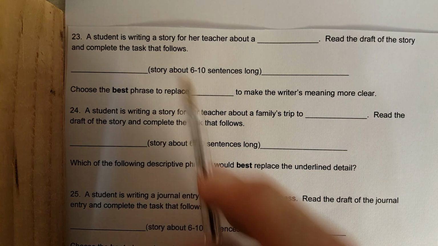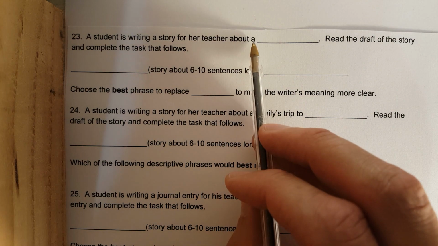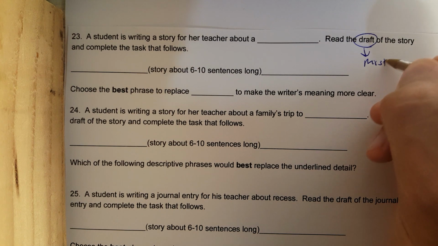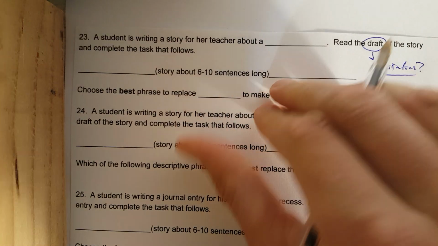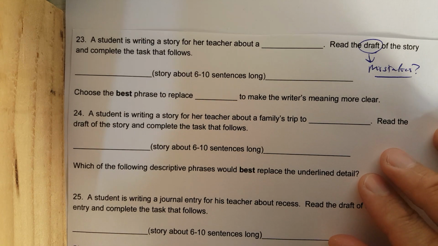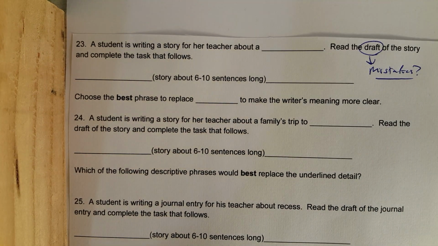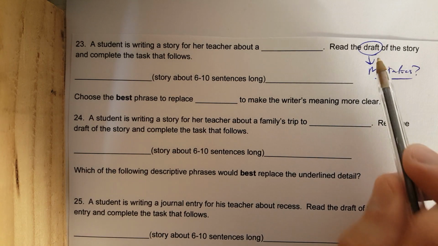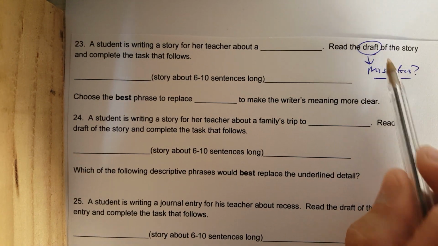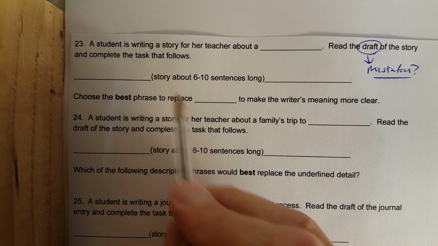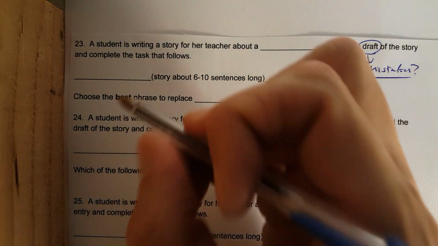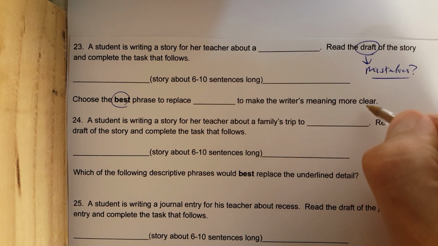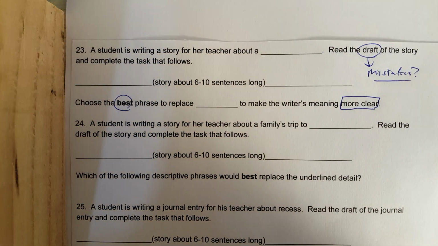Here we go. Number 23, lightning speed. A student is writing a story for a teacher about, they'll give you another topic. Read the draft. A draft is, there are a lot of mistakes. Okay, it's one of the first times maybe the writing was ever done. Remember, writing is a process. You need to go back and change, add, delete, and keep making it better. So a draft is, there's a lot of errors. Read the draft of the story and complete the task that follows. They'll give you 6 to 10 sentences. Choose the best phrase to replace to make the writer's meaning more clear.